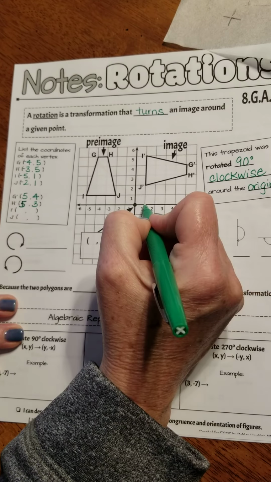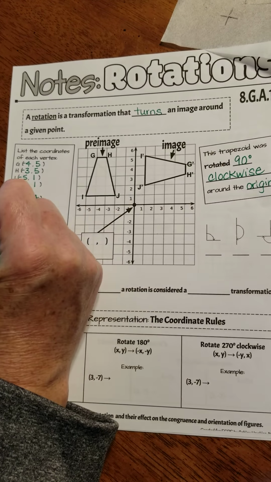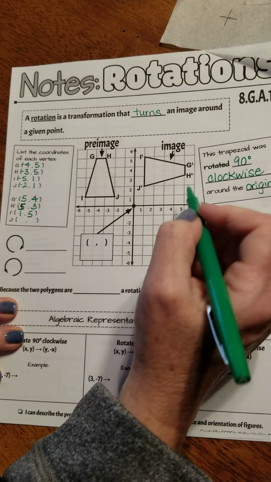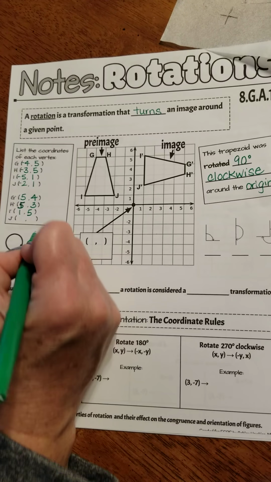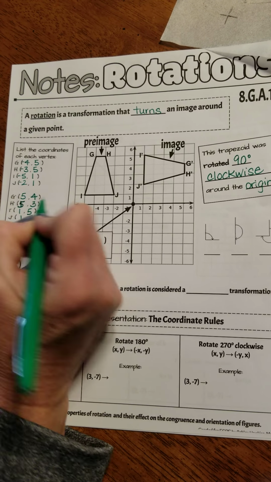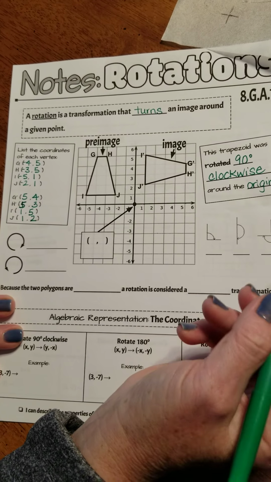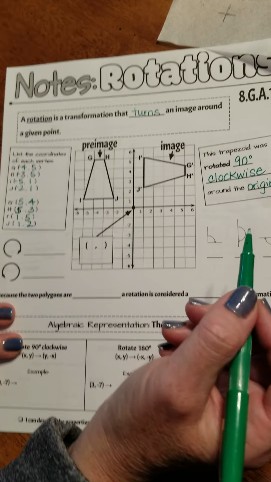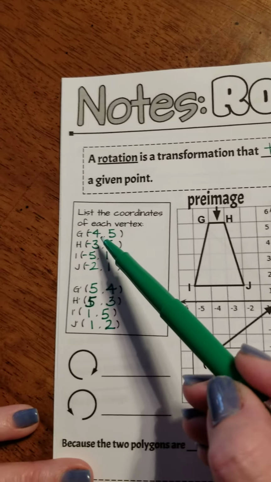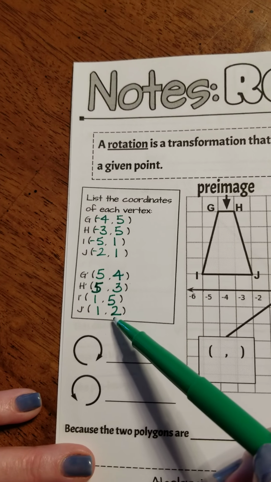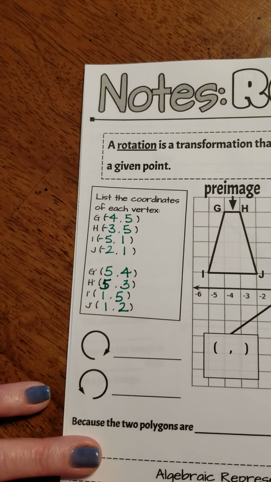I prime is at 1, 5. And J prime is at 1, 2. Pause the video and take a minute to see if you can see a relationship between these points and these points.